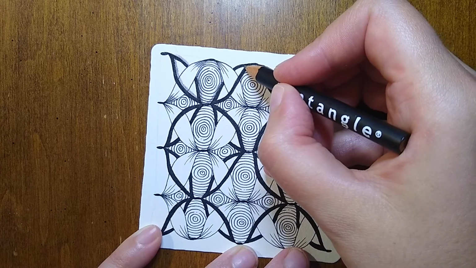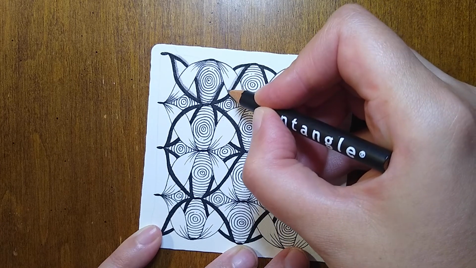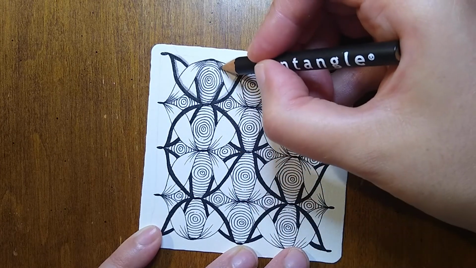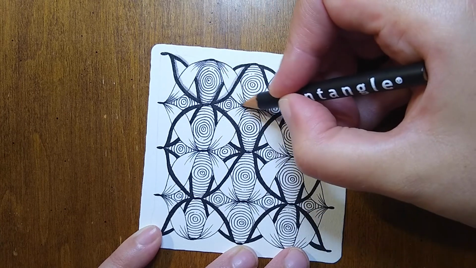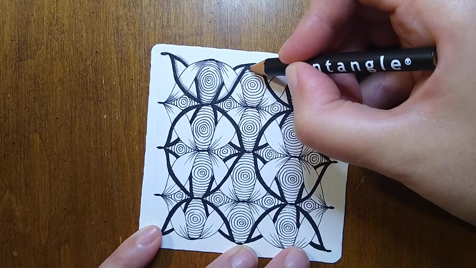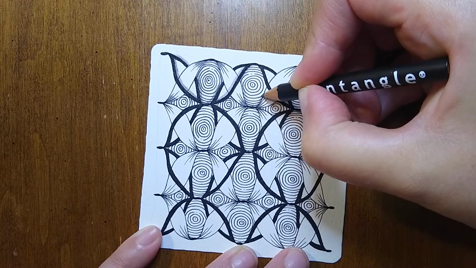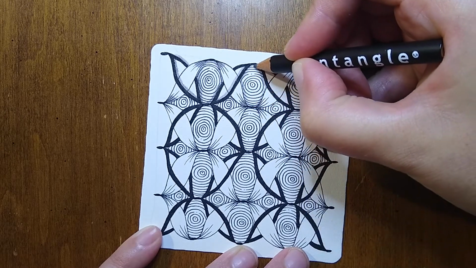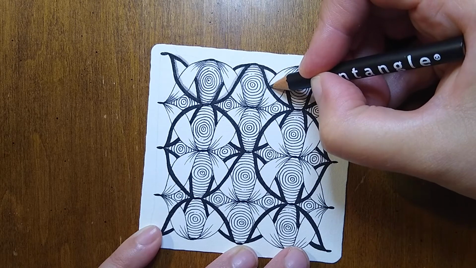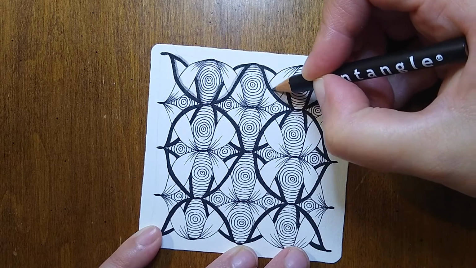So along the inside of that S shape that used to go behind, in the areas where I added my flicks, and along the entire inside border where we added those concentric circles. I'll continue on with this pattern.